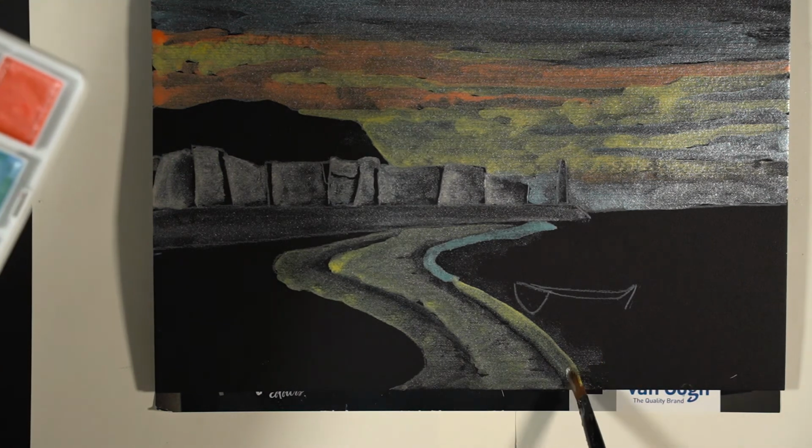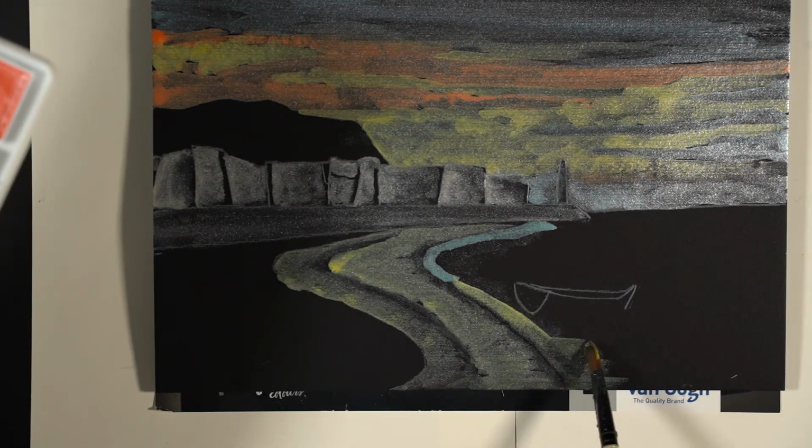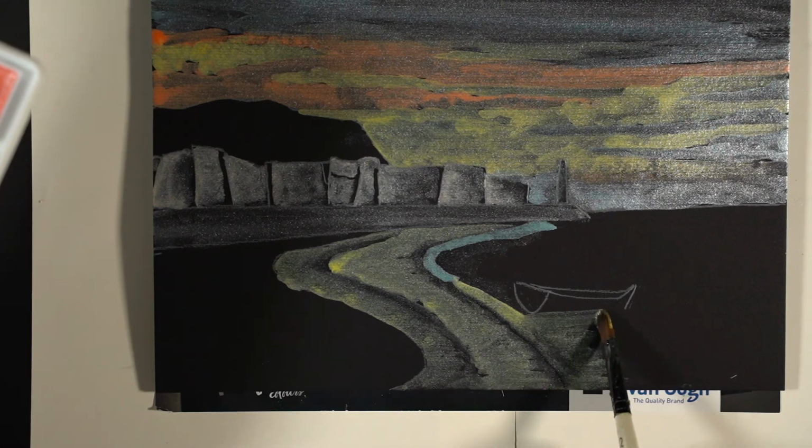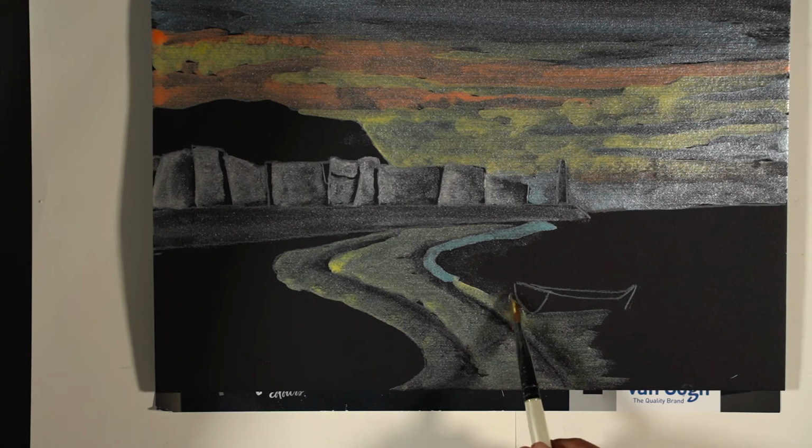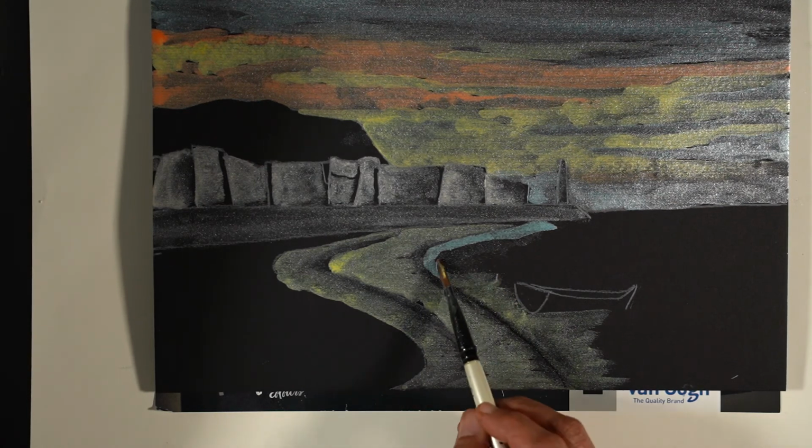Same story, push out. Now be careful, you're coming close to your boat. Don't paint on that boat. Stay away from the boat, it will stay dark.